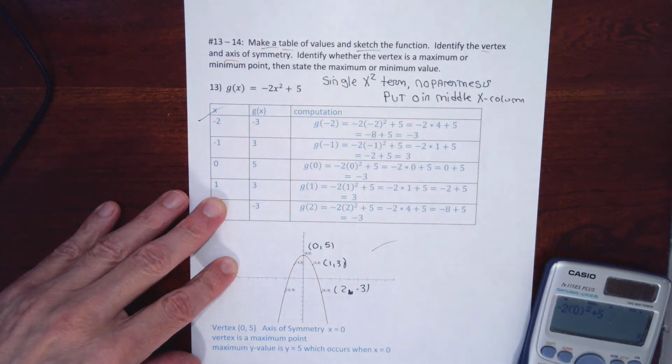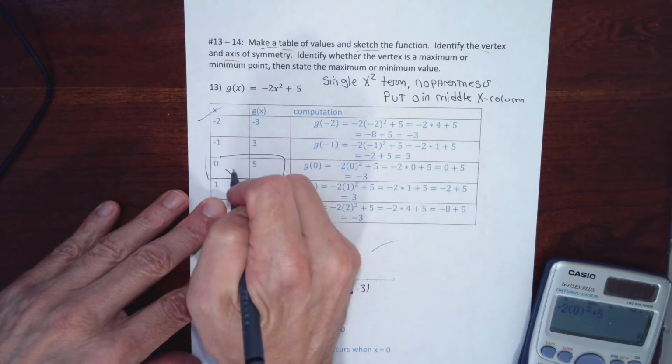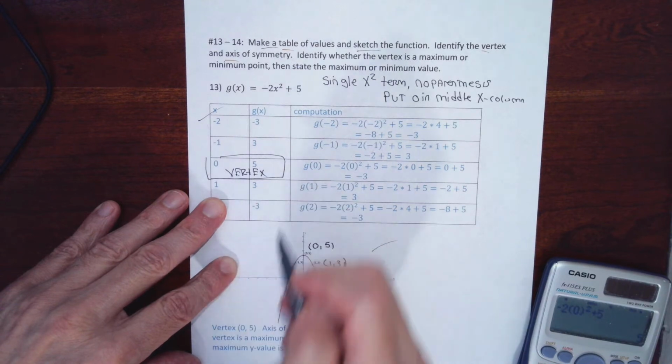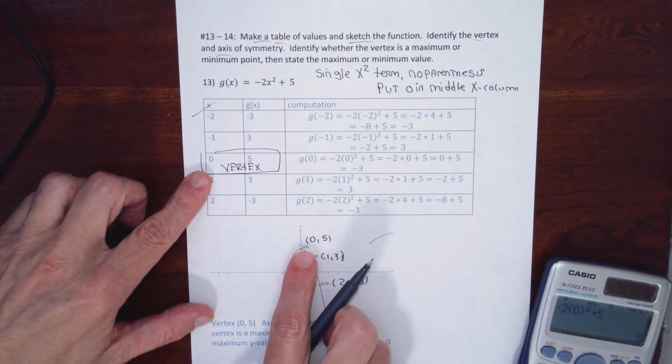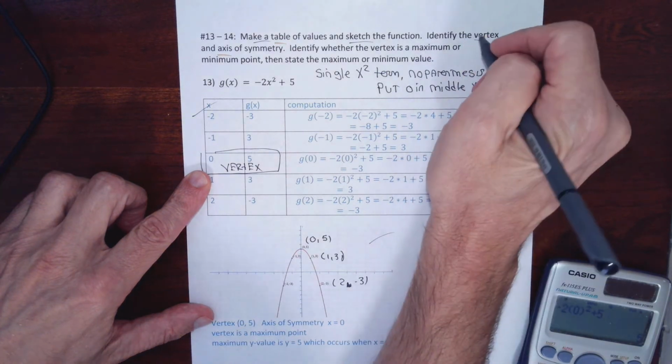Now I'm going to identify the vertex. Always, always, always, when I create my parabola tables, I make the vertex dead center of my table. So you could see it on the graph, I could see it from the table. I wrote here my vertex is (0, 5). So that's identifying the vertex.